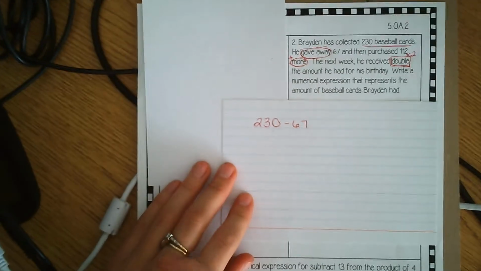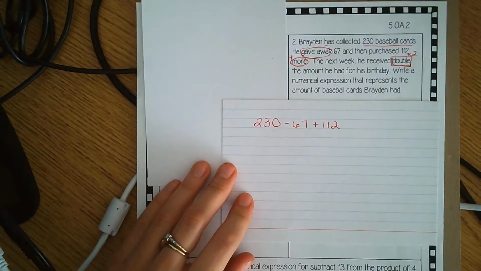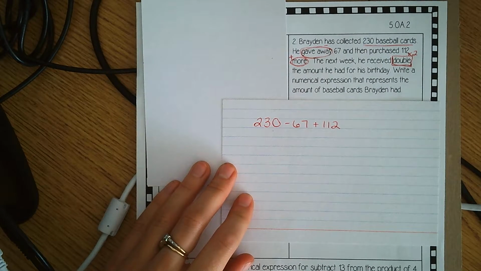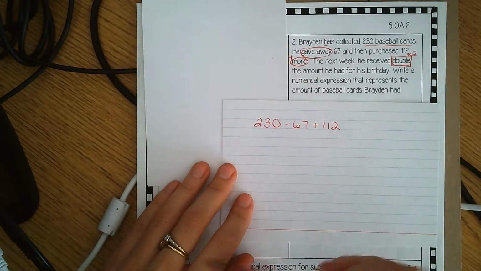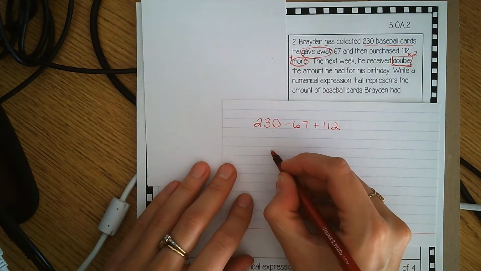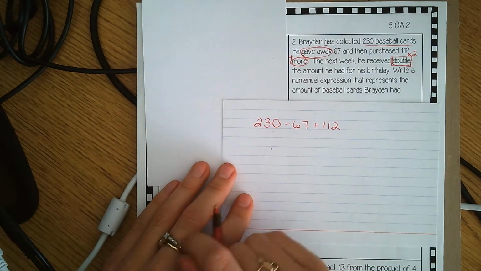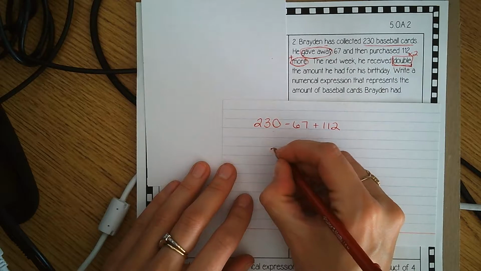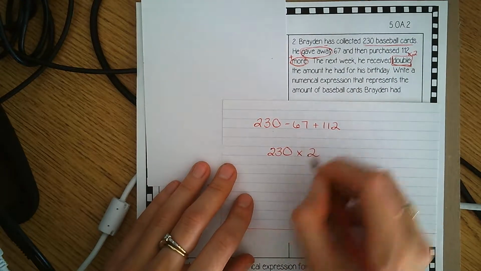And then he purchased 112 more. The next week, he received double the amount he had for his birthday. So we're going to say he had 230. So this is the next week. So this is happening separately. So he had 230, and we know that double means to multiply by 2.